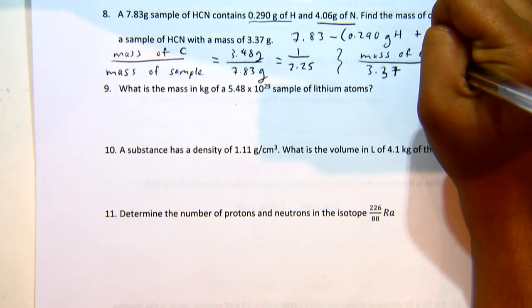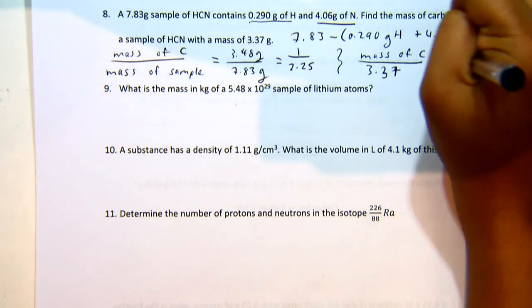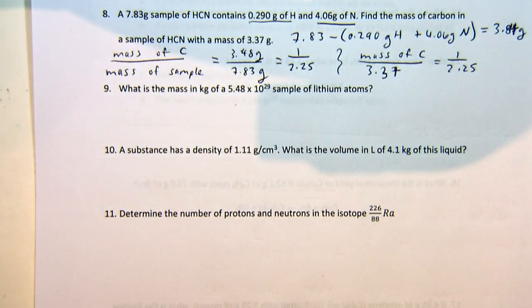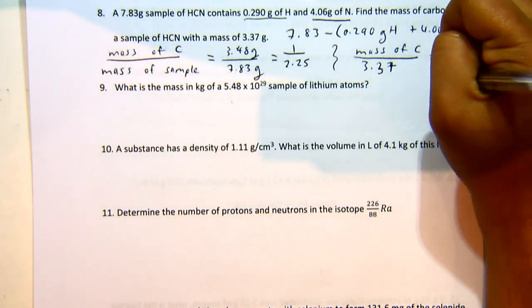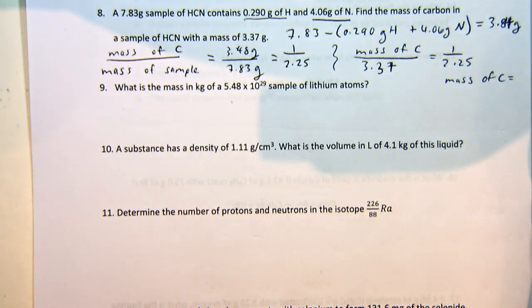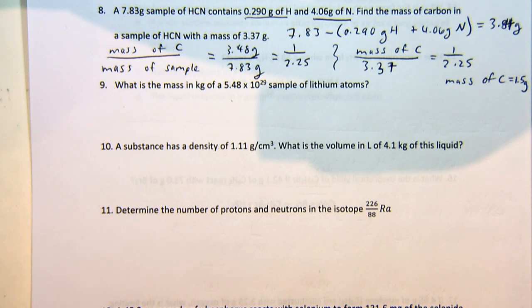And we're going to use the ratio that we just made, which is 1 over 2.25, to give us the mass of the carbon to be 1.5 grams. Good?